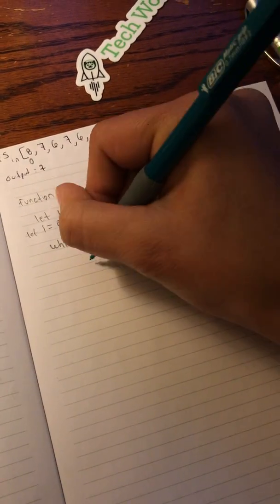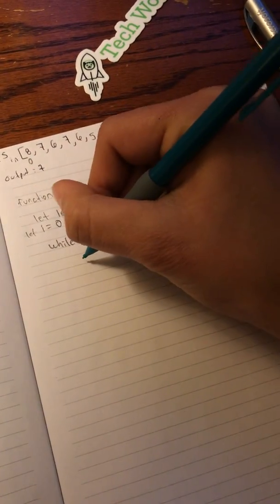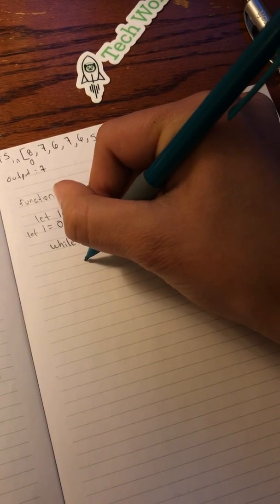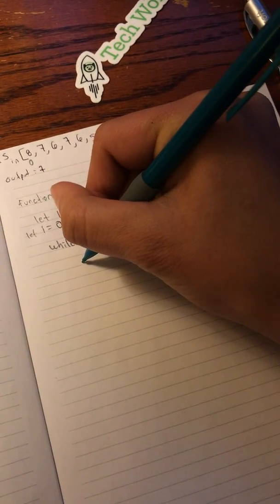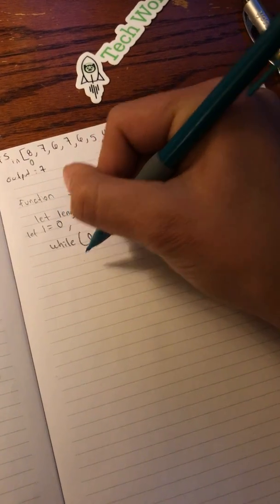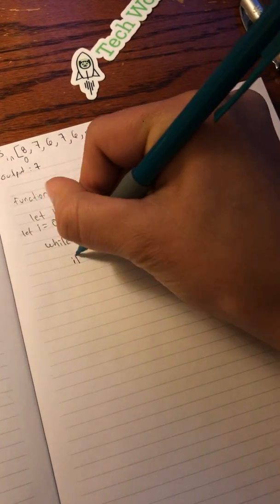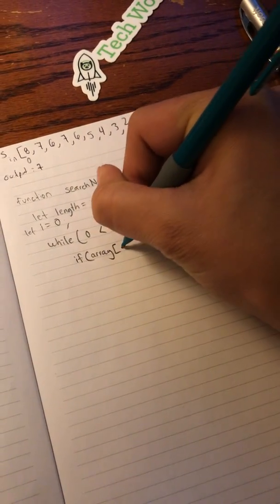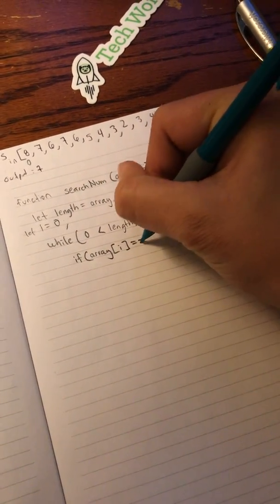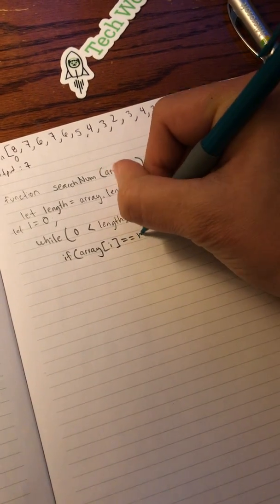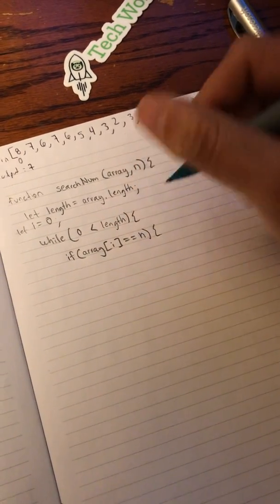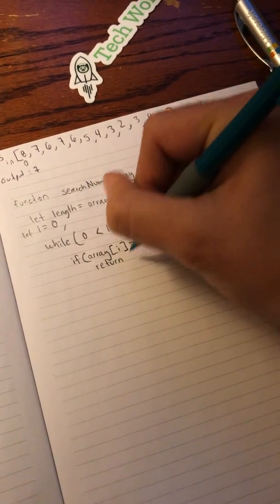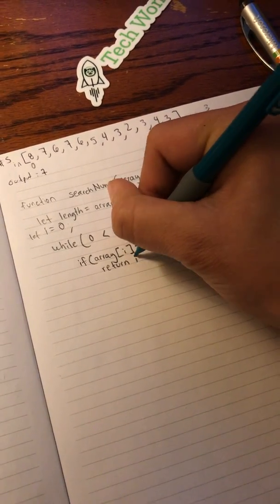The first thing we want to do is check whether the one that we're currently at could be our target. So let's do if array[i] equals n, that means that we have found it, so we can just return the index, which is i.